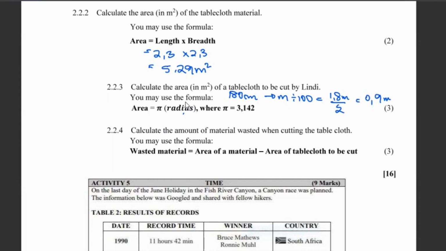So go on and we get the area, which will be 3,142 times the radius squared. The 3,142 represents pi. The radius is 0,9 squared.